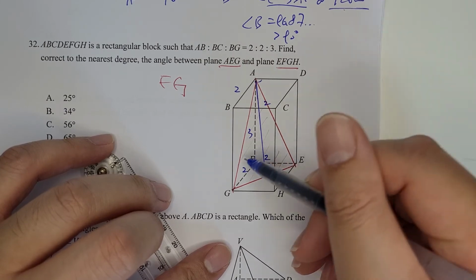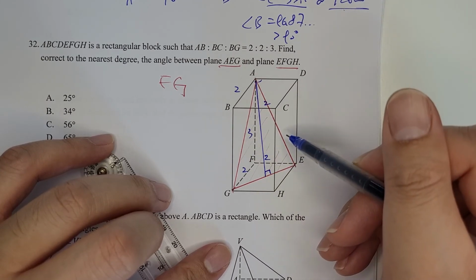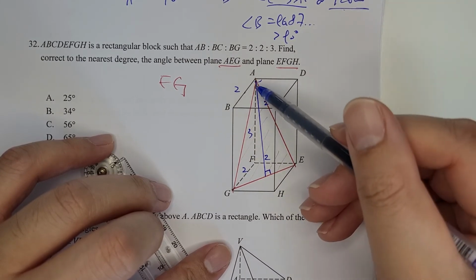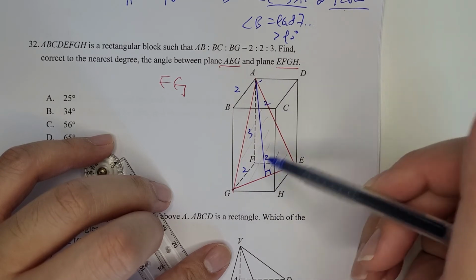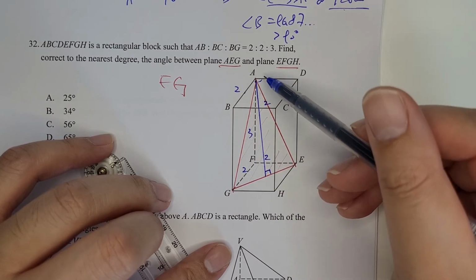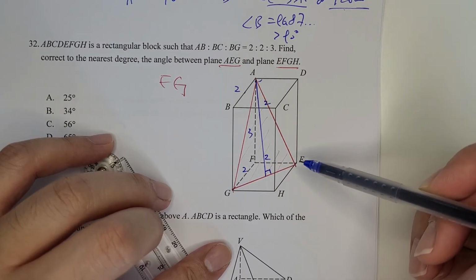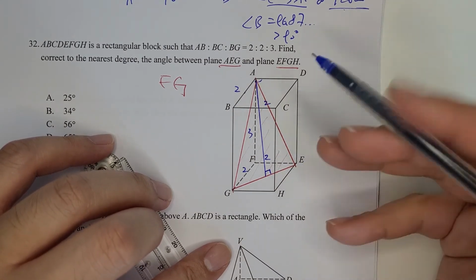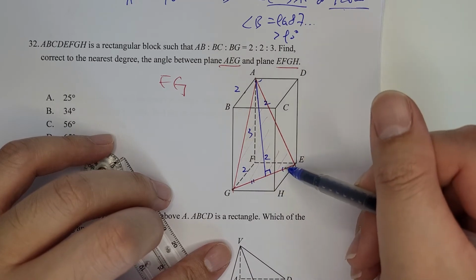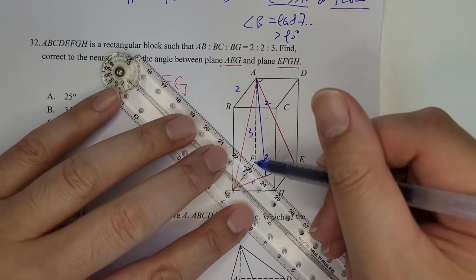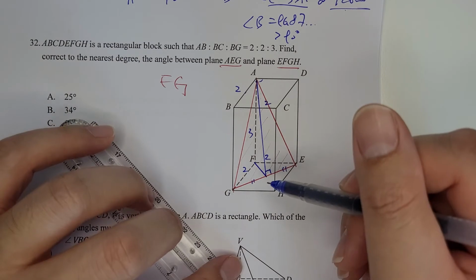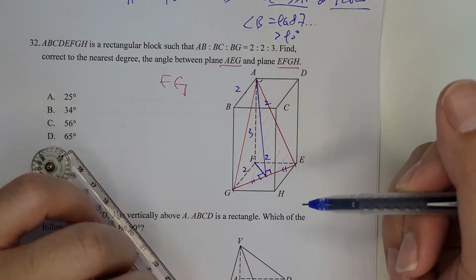Okay, this is a rectangular box, and with 2 here. So ABGF is congruent to AFED. So AG and AE form an isosceles triangle. So here it is going to the midpoint. Okay, and hence the base is a square. So we can do it this way.